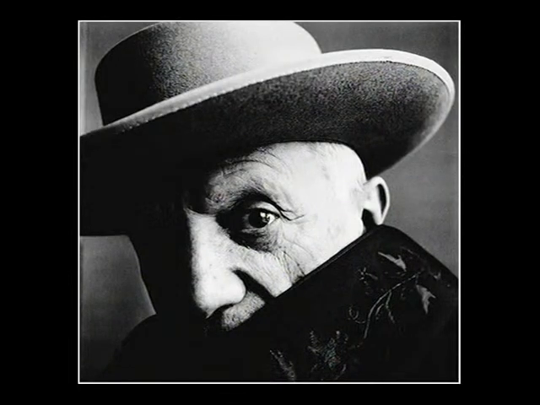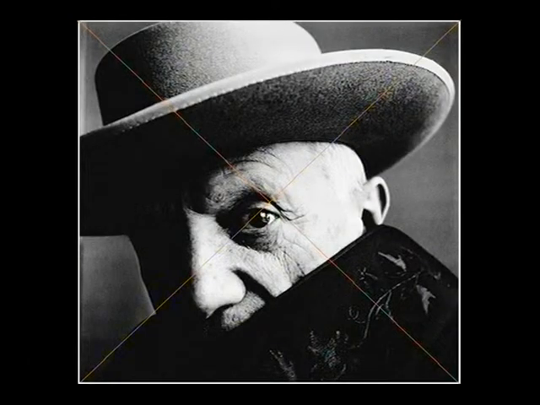Look at this photograph of the famous painter Pablo Picasso by renowned photographer Irving Penn. Here Irving Penn has placed the most important element of the personality of Picasso in the center of the frame. The painter's eye reflects his personality and it is at the center of the frame.